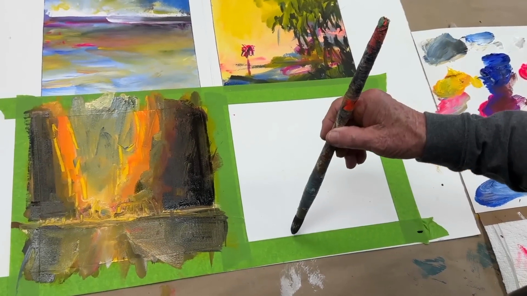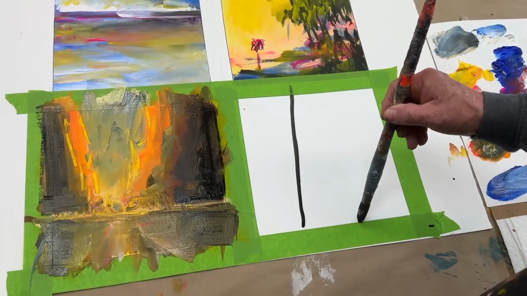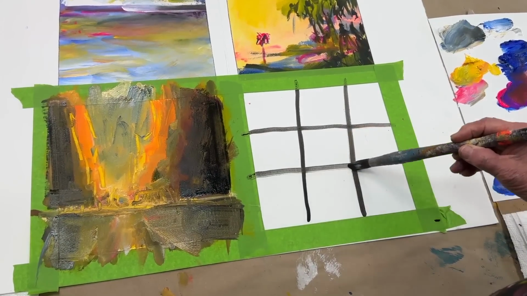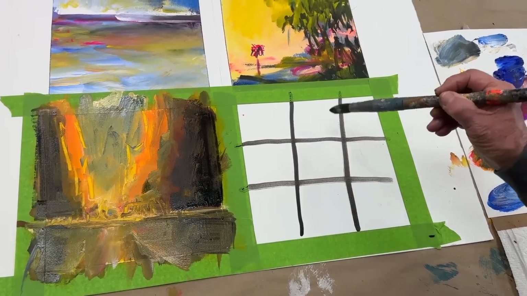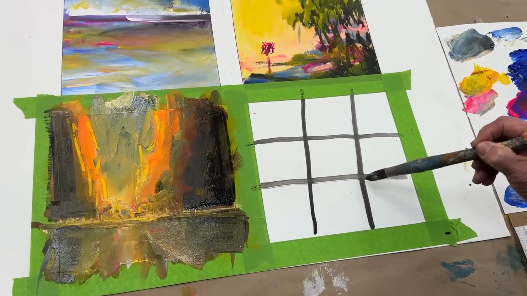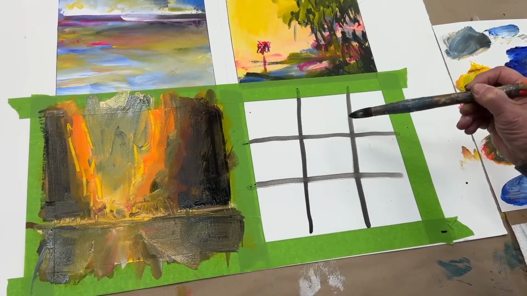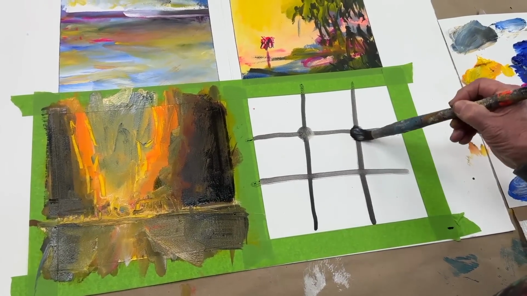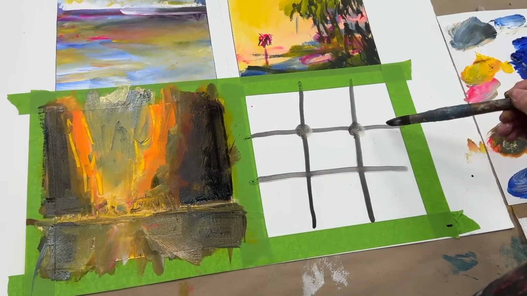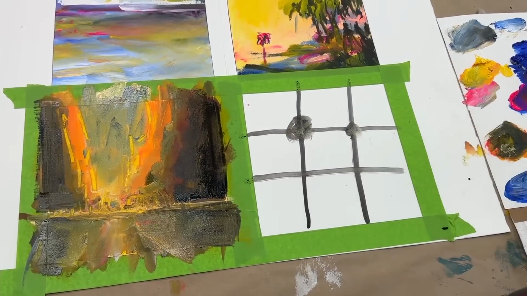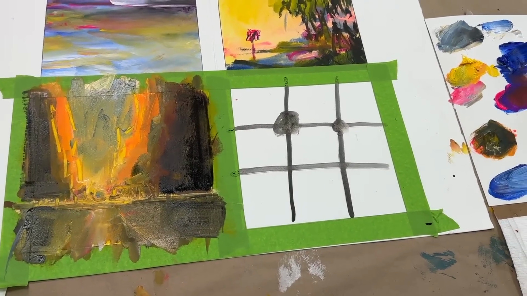The golden section. Lightly and freehand. Tic-tac-toe. Now I already know that I want one of those spots to be the center of attention, the focal point. Just for now, I'll just do that. You don't want to have two focal points. You'll make everybody cross-eyed. But this is going to be my focal point, all right? And then we'll make this into a landscape, of course.